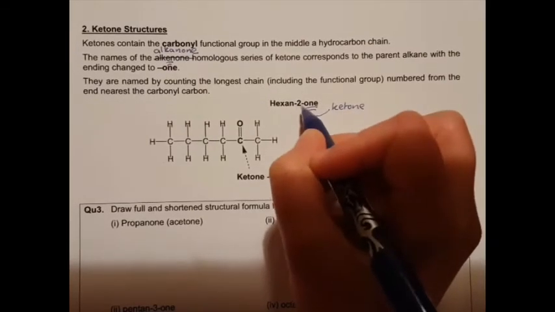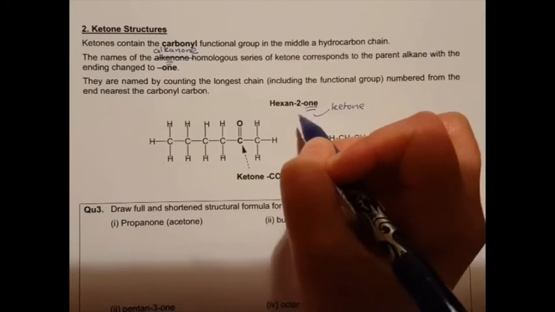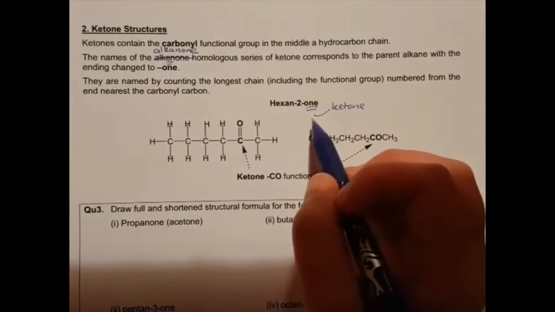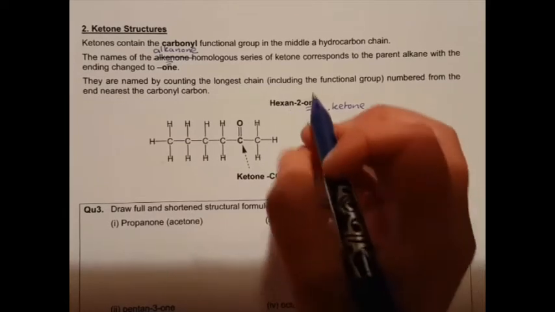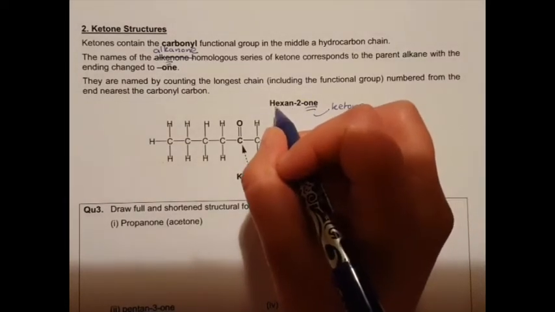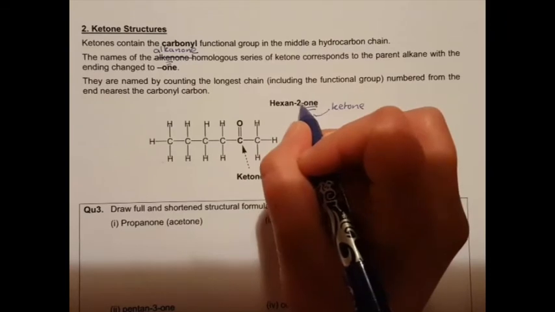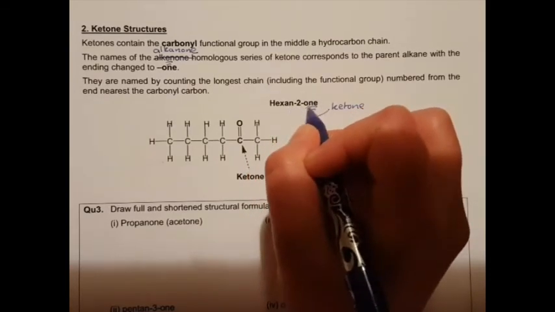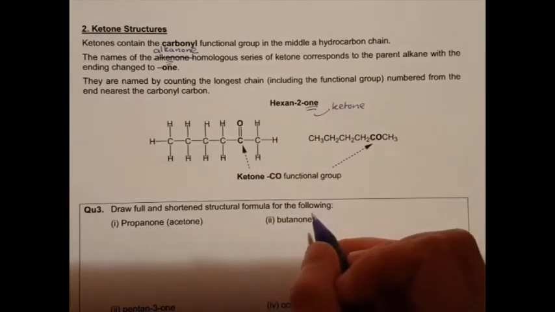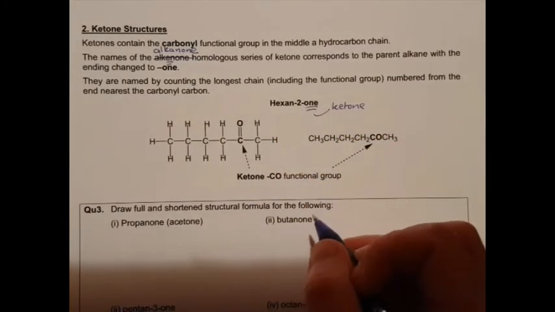And then, unlike with the aldehydes where we didn't need to give the position of the carbonyl group because it was always at the end, with the ketones we need to specify the position of the functional group, and like with the other substances that we've named, the position of the functional group goes between the "an" and the ending of the name. It's easiest probably to get with some practice.